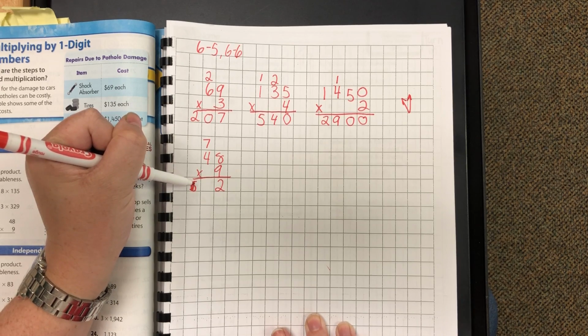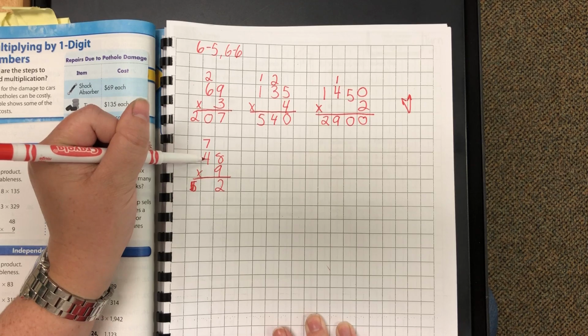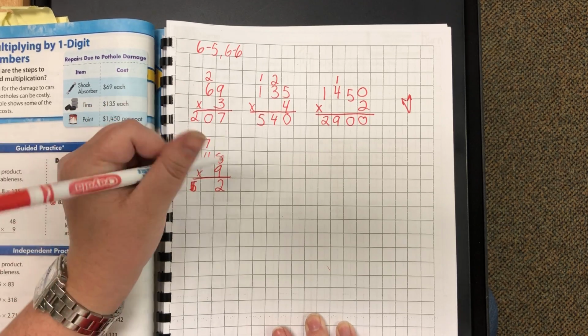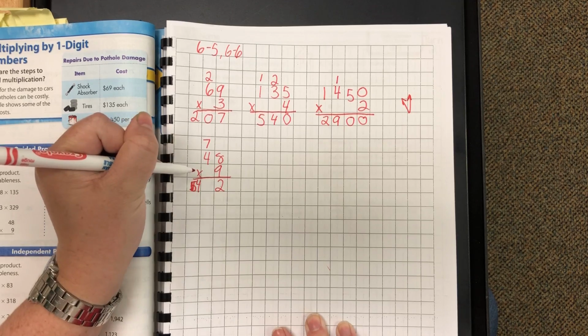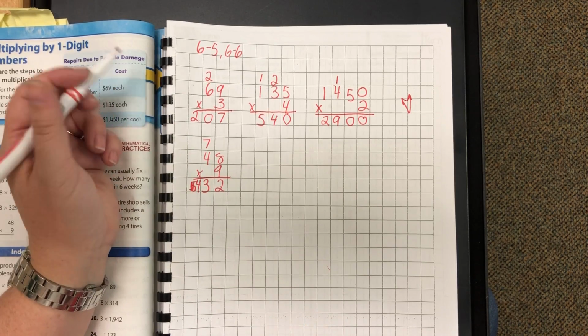Guys, 43. It's not plus another 10. It's going to be a 4. 432.